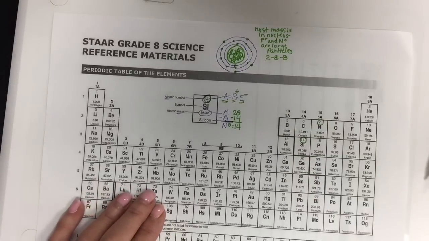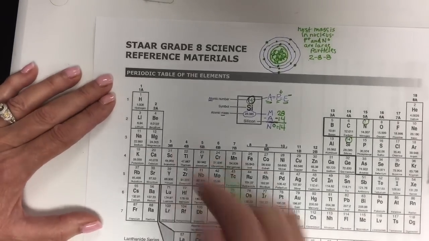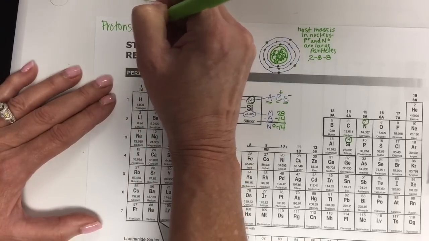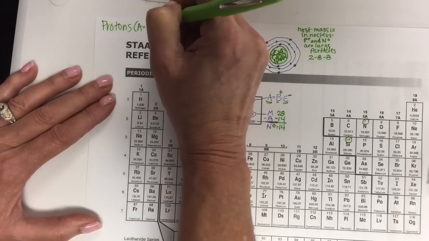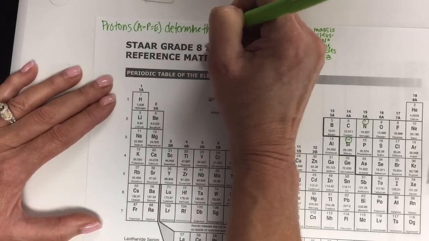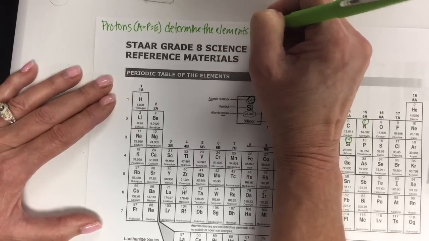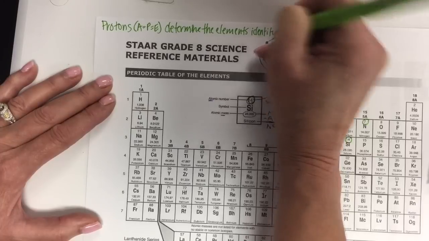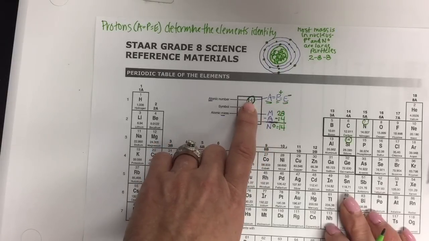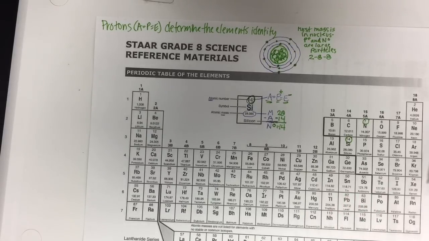Okay, so we're one step closer to getting where we're going. We are going to add to our periodic table here at the top that the protons, or the atomic number, determine the element's identity. So if we know the atomic number, the protons or electrons, we can definitely find our element. All right, so let's continue on.